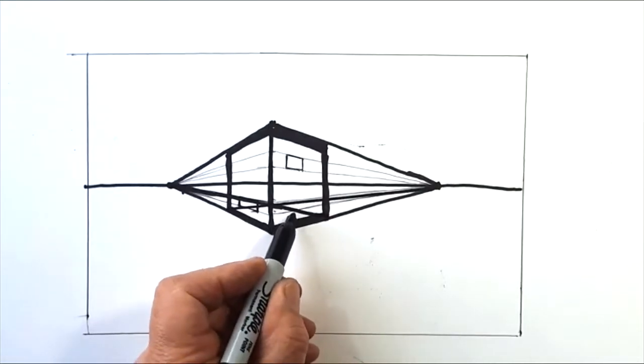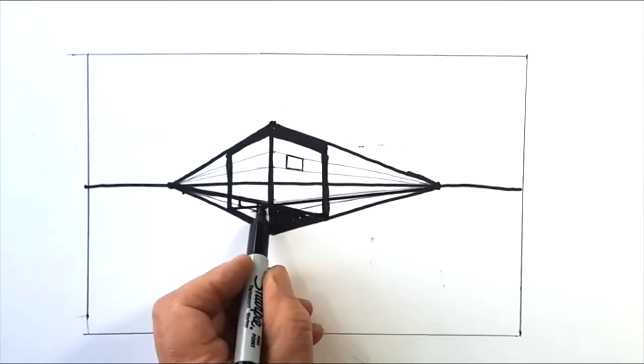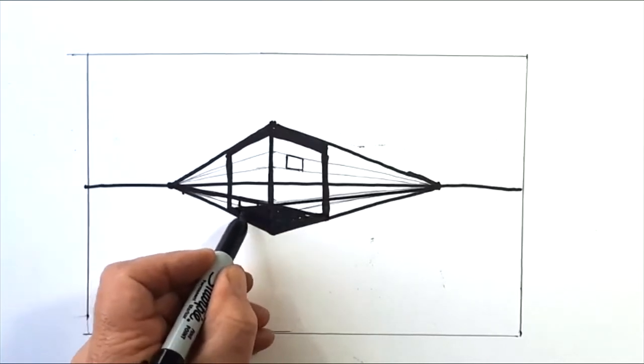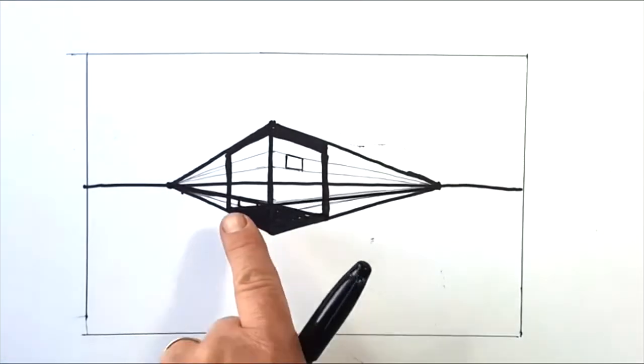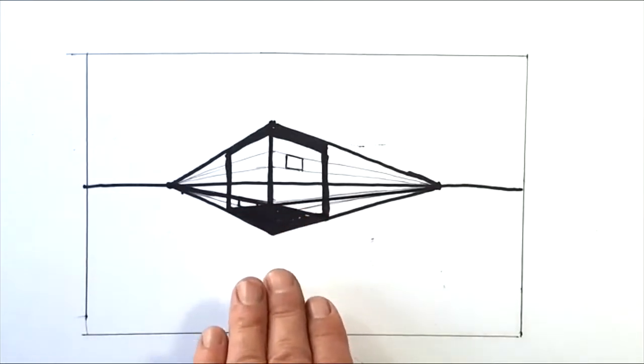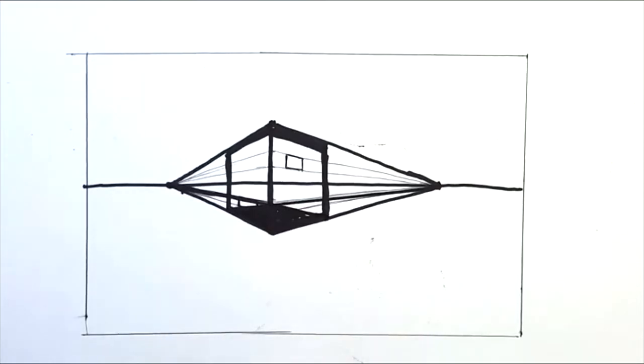So it may be possible, I'm not sure, if I were to fill that in to see how that creates an illusion there. You can see how that changes things there. You're aware of that, which would represent the inside floor of that building. So you can deal with interiors and exteriors on 2 points of perspective also.